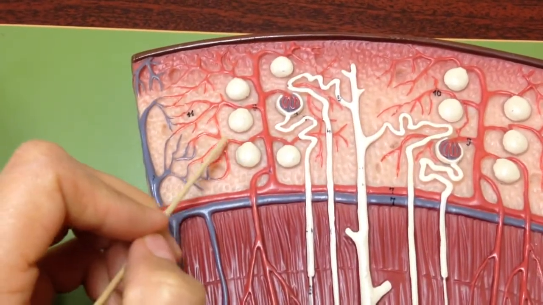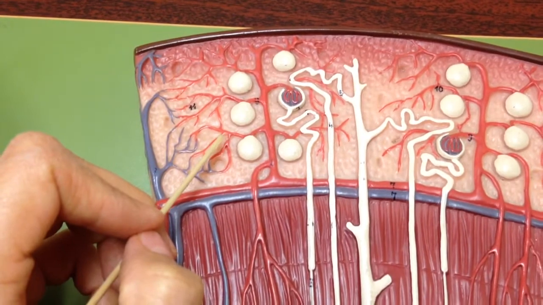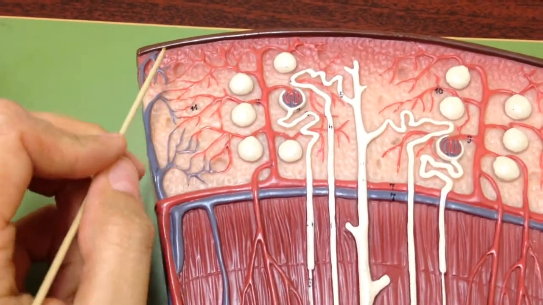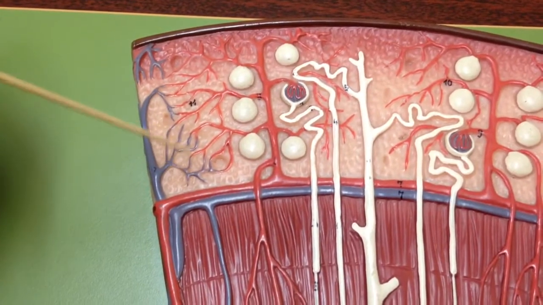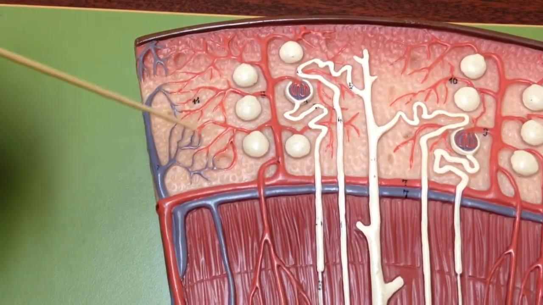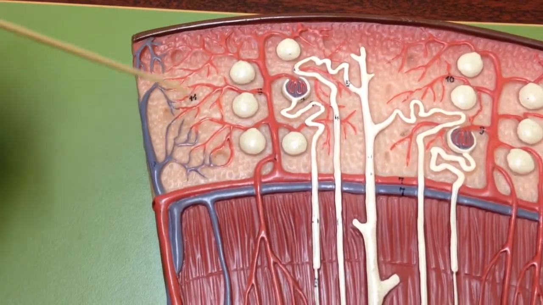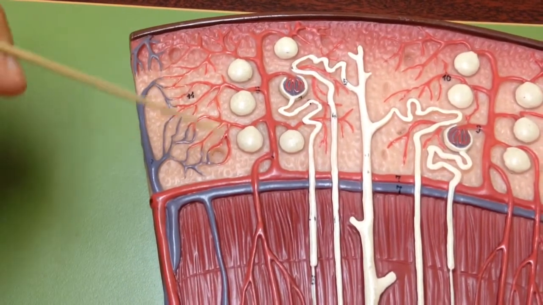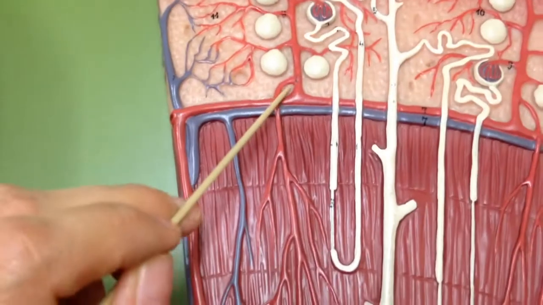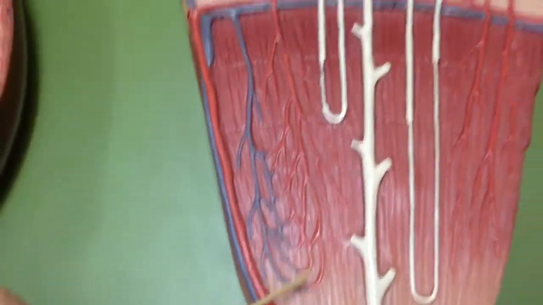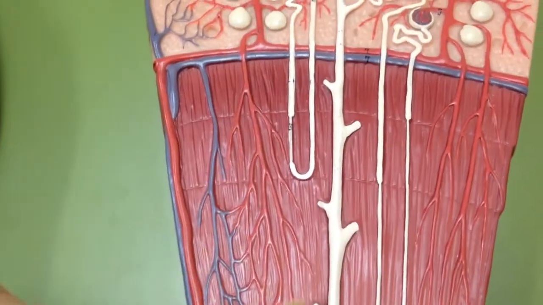And remember, what happens after the efferent arteriole is that we enter into the second capillary system. And this is where oxygen is given off. So this right here, these are the peritubular capillaries. And there's also another type of capillary that I could enter into, as you could see from here. This is the vasa recta.